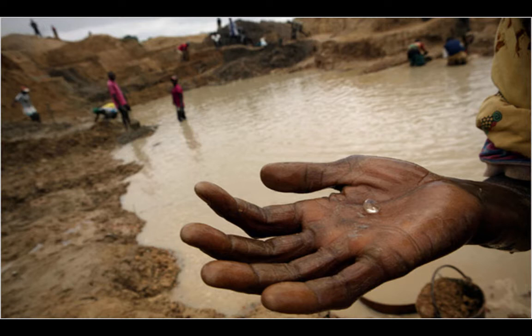And that man is holding a diamond that is probably worth more money than he'll ever make in his entire life. Most of these workers make around $2 a day, if not less. It's really, really tough and brutal work, but nonetheless, there's a huge demand for diamonds. That's why they do it.